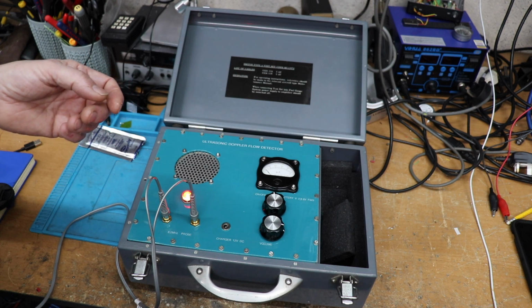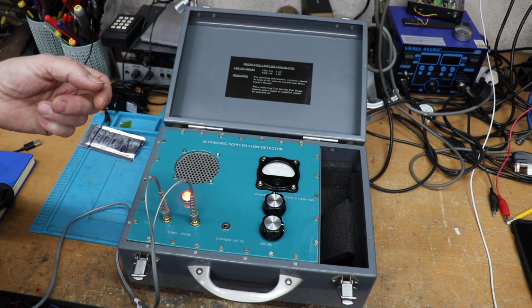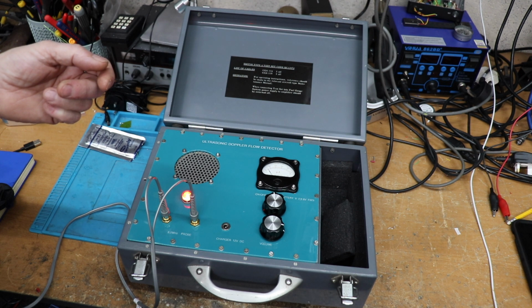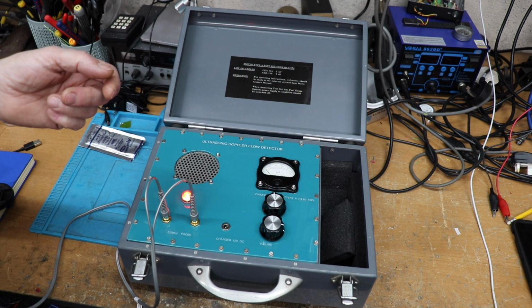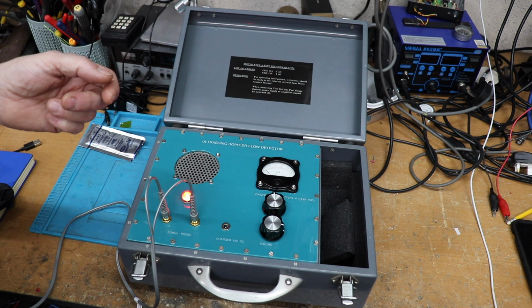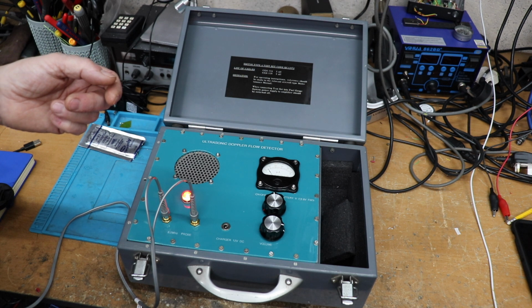Anyway, folks, that's my little Doppler machine, which seems to work pretty good actually. We might take it along to outpatients and ask one of the patients to volunteer to see if we can try it out. Yeah, quite pleased with that.